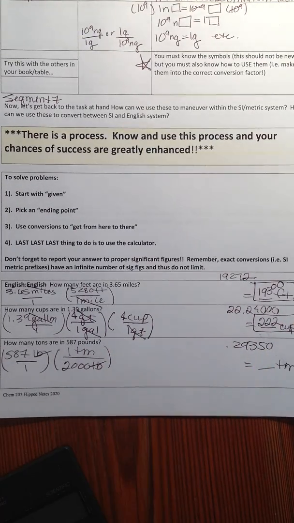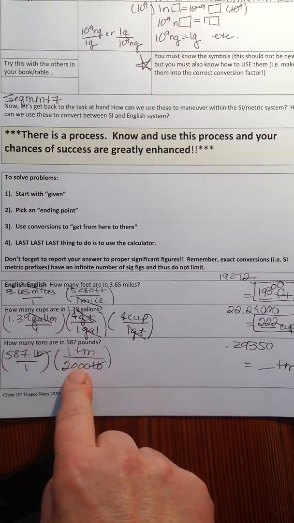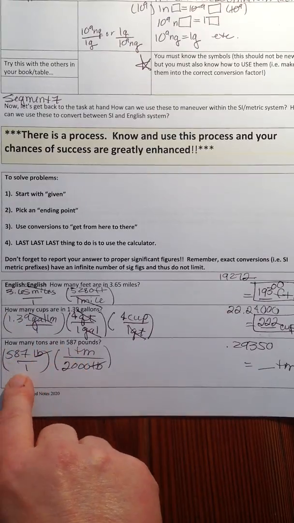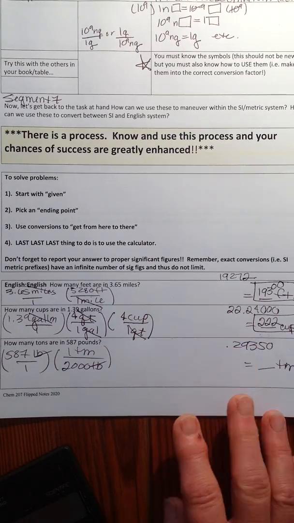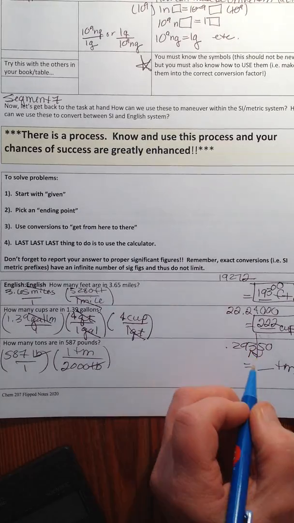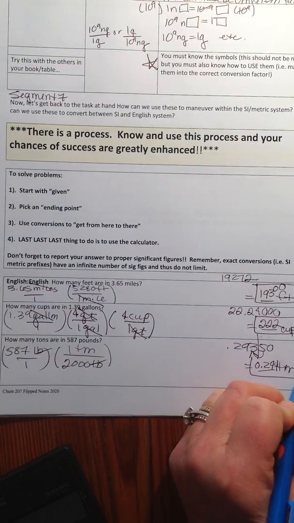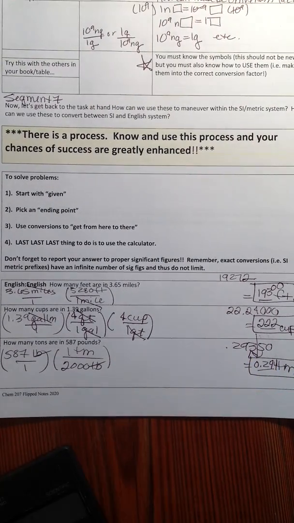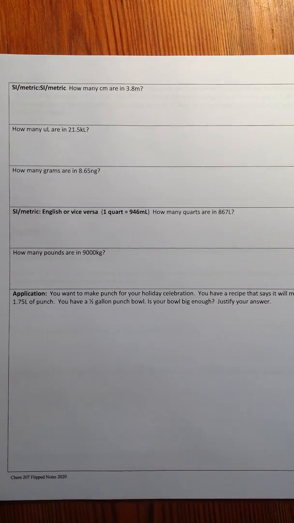This is why we have to have rounding rules. 3 sig figs here, a definition here, this is what is measured, so we're going to round this to 3 significant figures. 1, 2, 3, the 5 means we round up, and we end up with 0.294 tons.